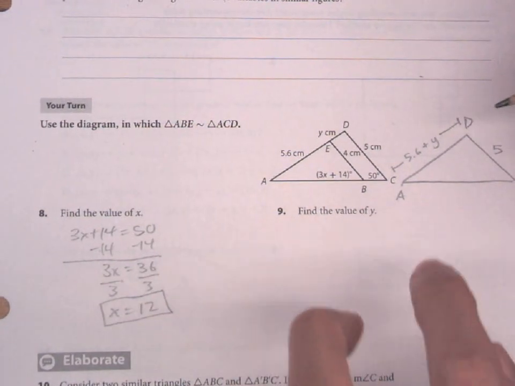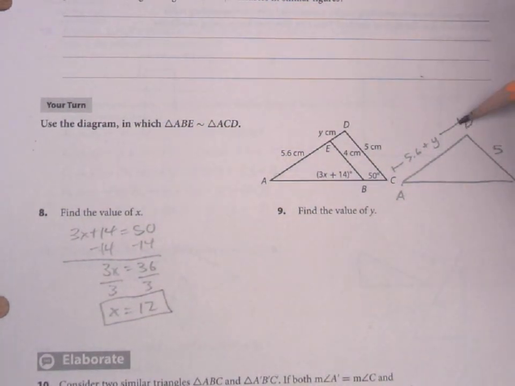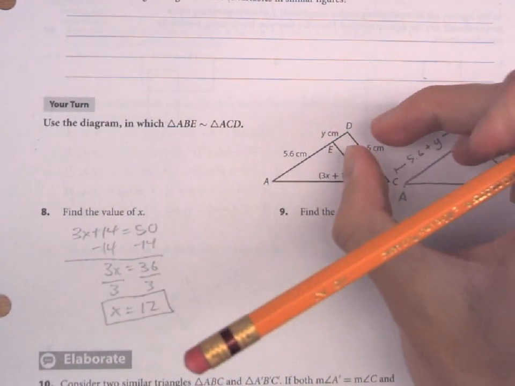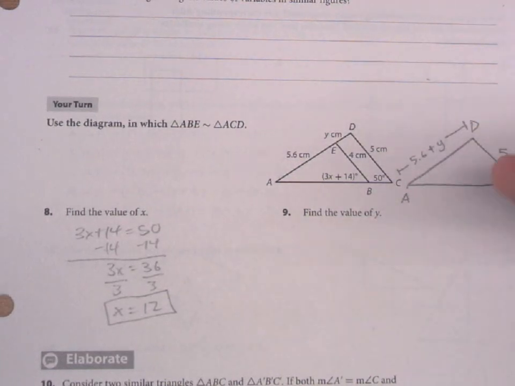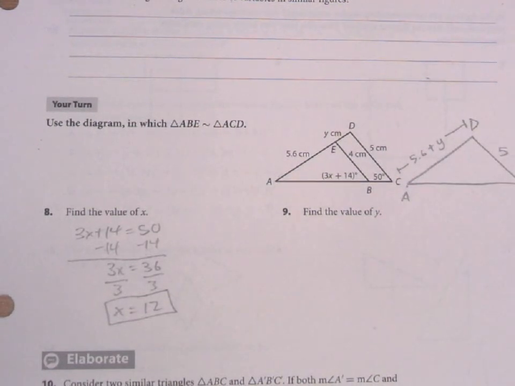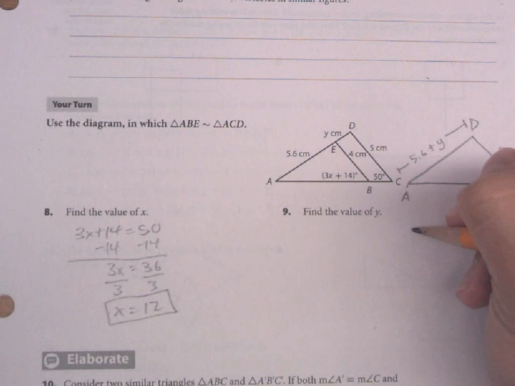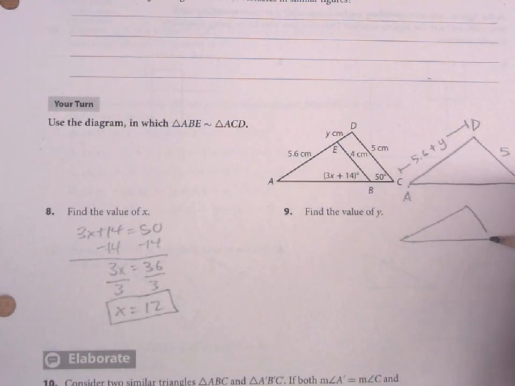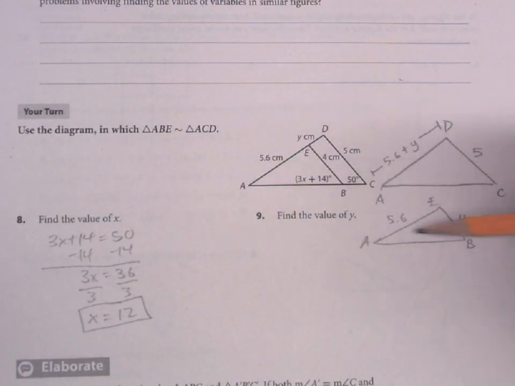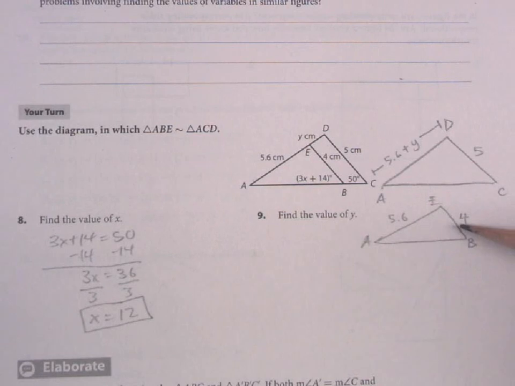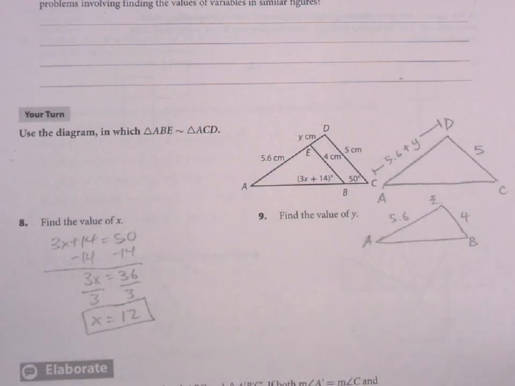This is the segment addition postulate from way back in module 1, which says that this segment plus this segment has to equal the whole thing. So 5.6 plus y gives you that. If you wanted to visualize the other triangle, this is A, E, and B. AE is 5.6, and we know that BE is 4. Now looking at these two triangles where ABE is similar to ACD, we have enough information to solve for y.